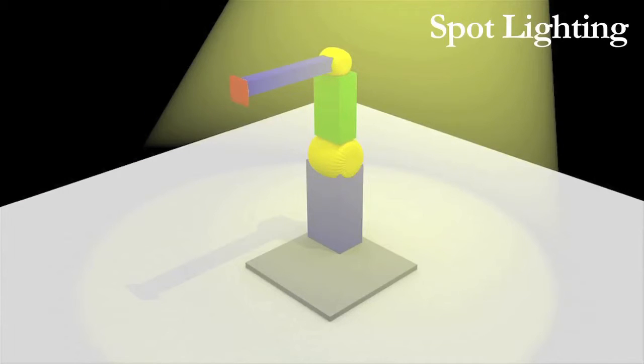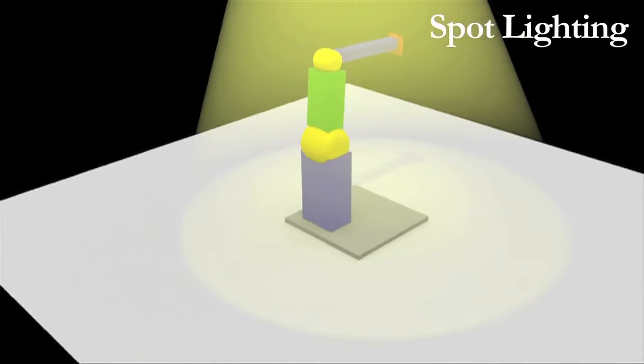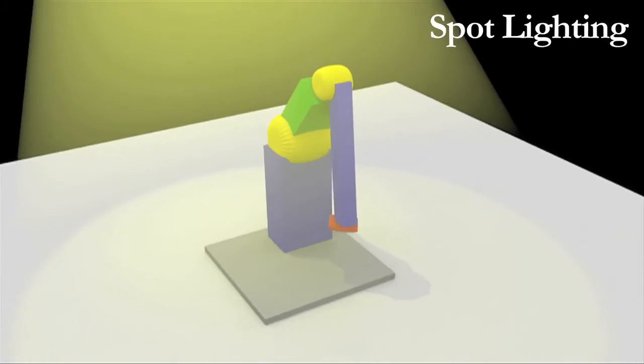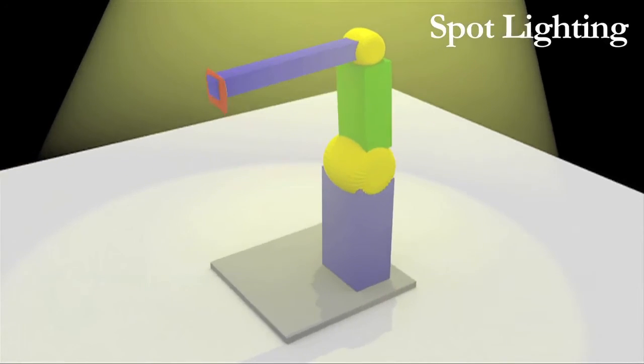Spot lighting is when an area within a scene is lit, which emphasizes that area. In our example, we have a yellow hue to show this. The area created by the light is round in shape, hence the name spotlight. It provides extra light on a particular area to create a focus point for the audience or to emphasize an object within a scene.